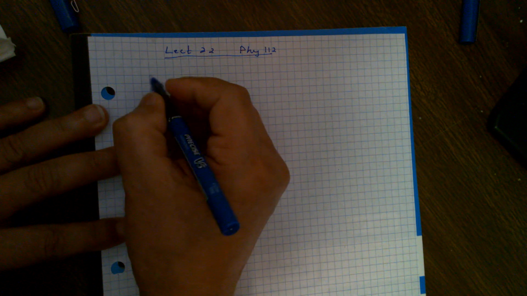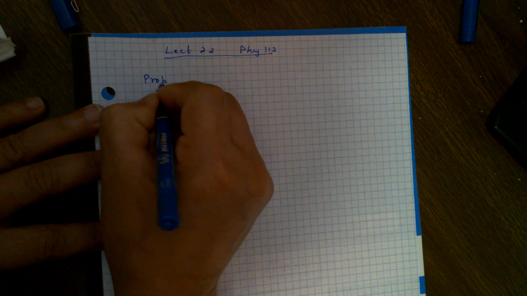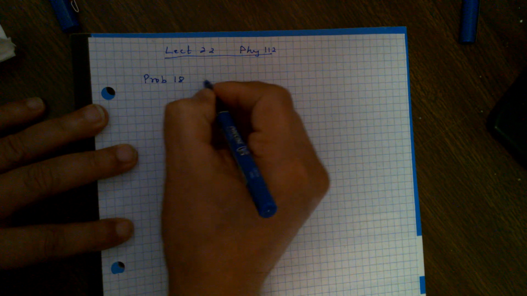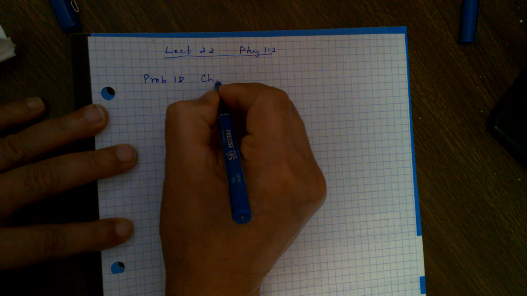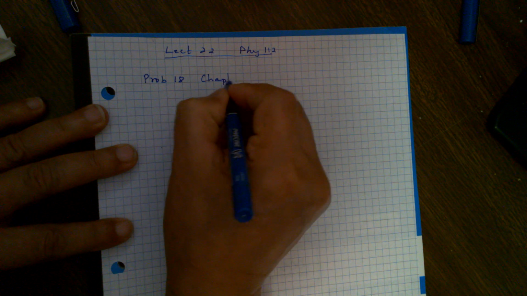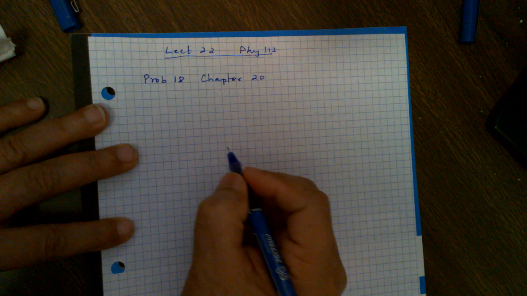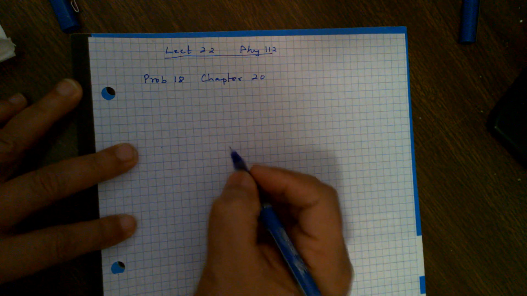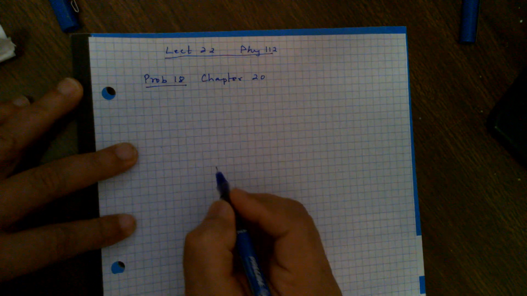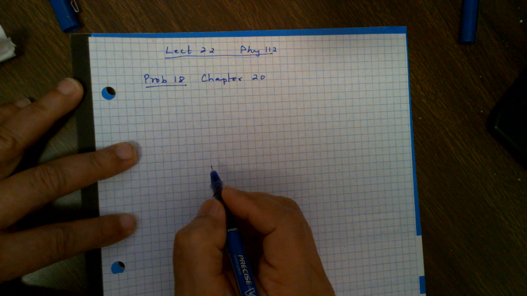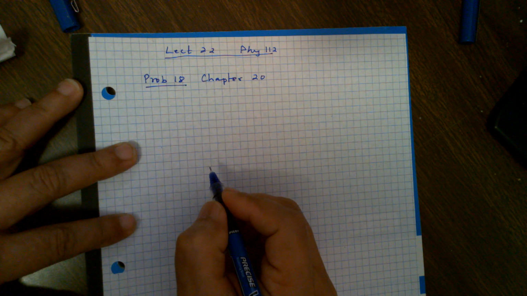And we start with problem number 18, chapter 20. Problem number 18 asks what current flows through the bulb of a 3-volt flashlight.